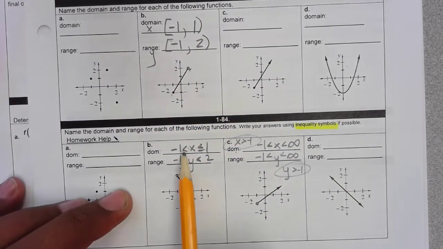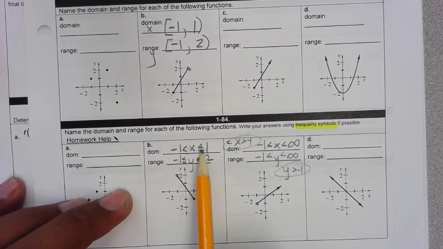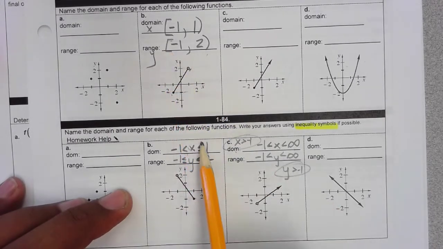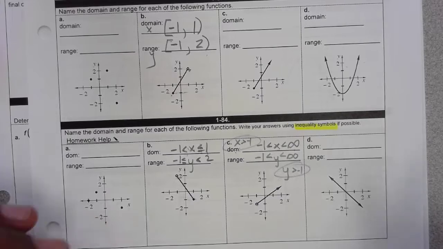But you're just using equal. You're either using an equal sign or you're not using an equal sign. If it's like a parenthesis situation, don't use the equal. If it's a bracket situation, you use the equal. So it's the same, it's just a different way of writing it.